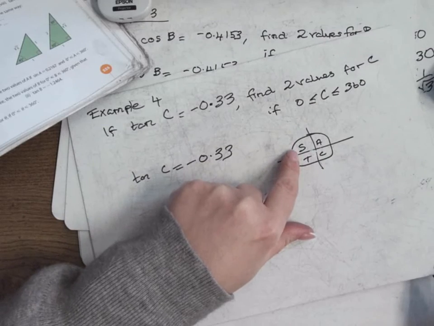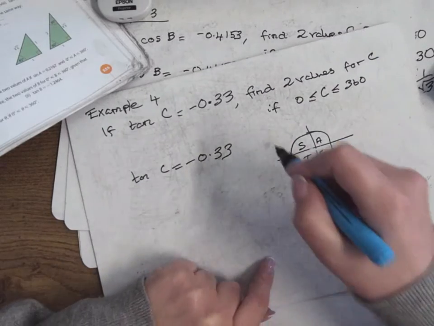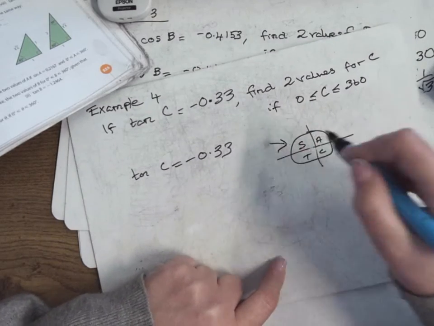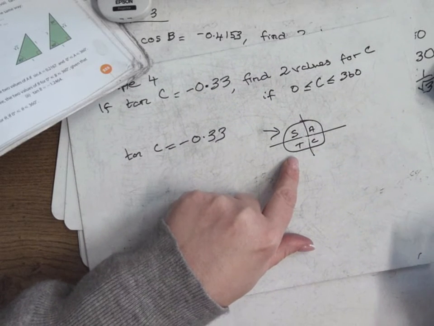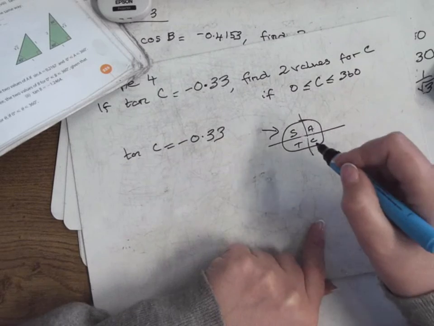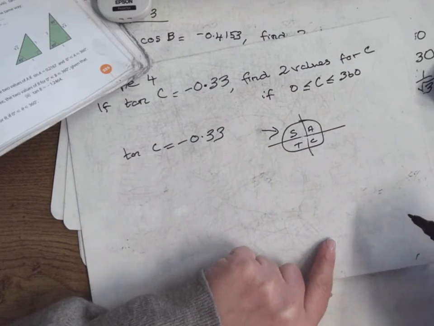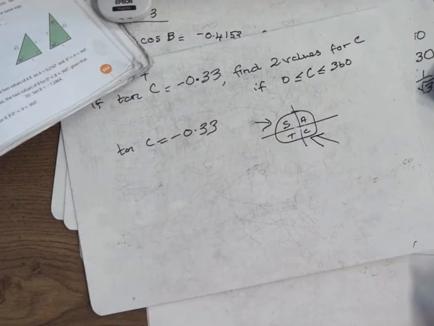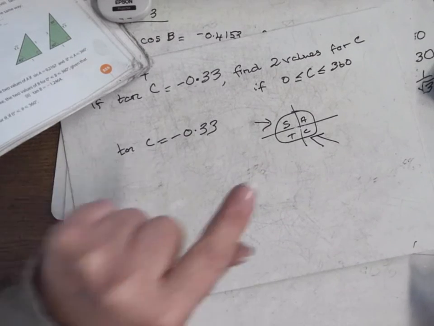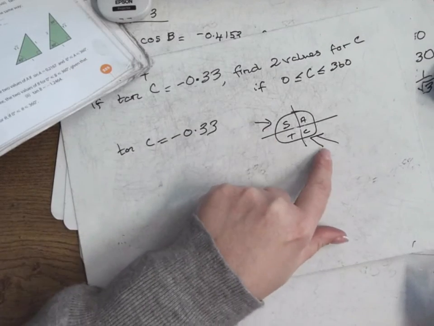Is tan negative in the second quadrant? Yeah, right, because the only one that's positive is sine. Is tan negative in the third quadrant? No, it's positive, isn't it? Is tan negative in the fourth quadrant? Yeah, okay, because the only one that's positive is cos. Right, you with me? So I need an answer here and here.